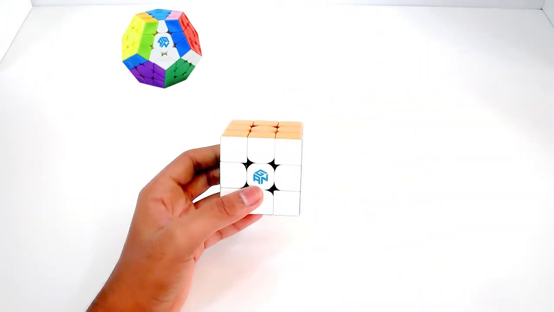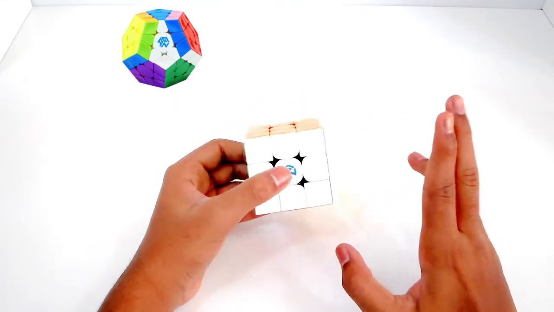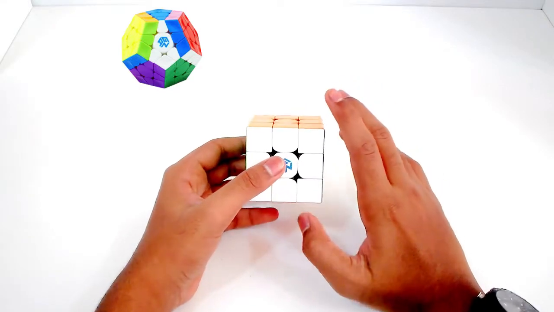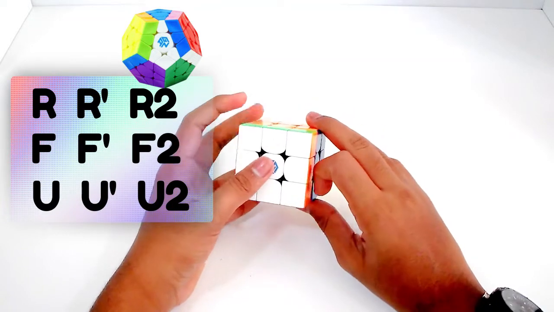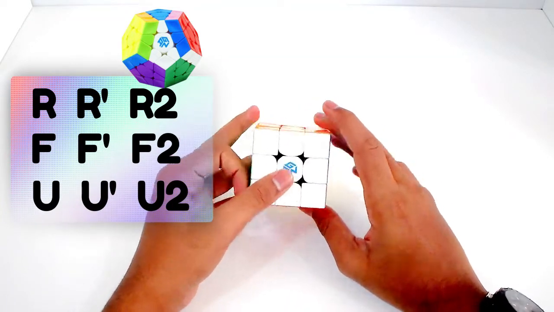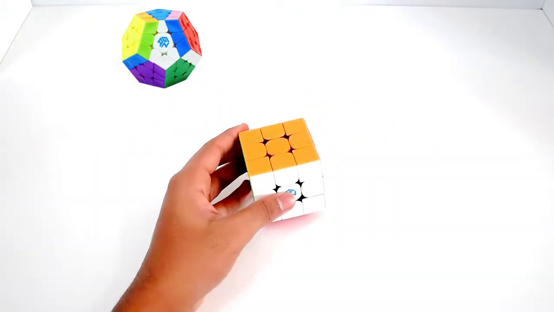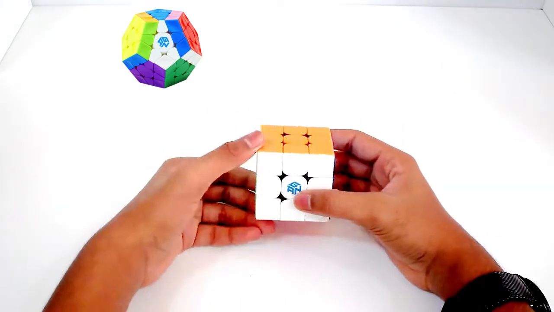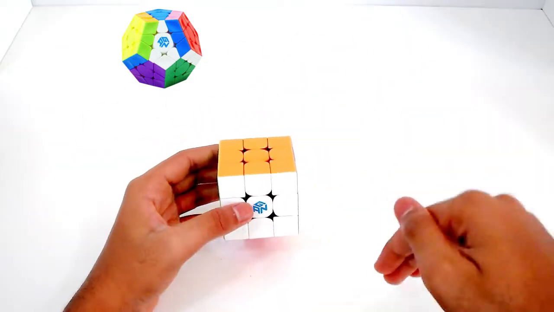But for a keynote, I'll give you one tip to understand it easily. The main notations that we are going to use in the beginner's method of the Rubik's Cube are R, R prime, R2, F, F prime, F2, U, U prime, U2. These are the main notations. For L, D, B, we are not bothered about them in the beginner's method.